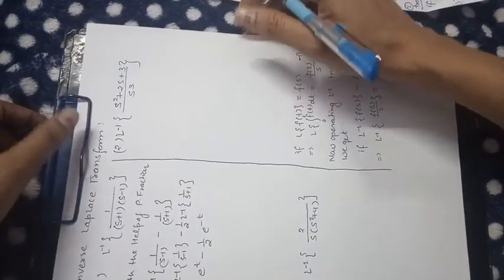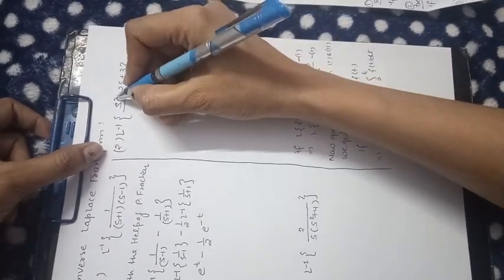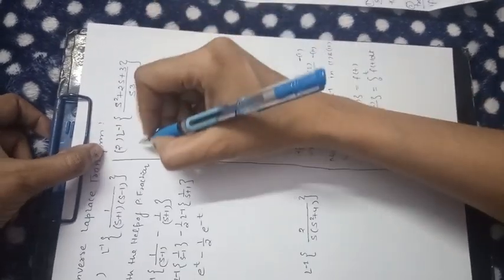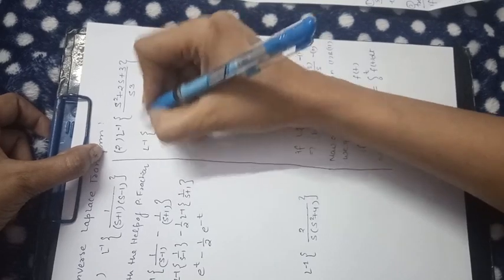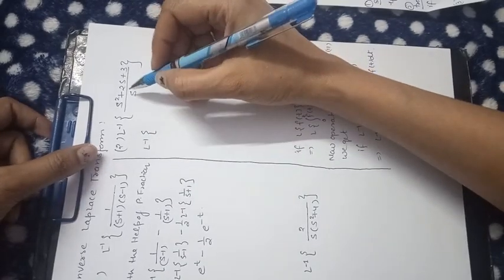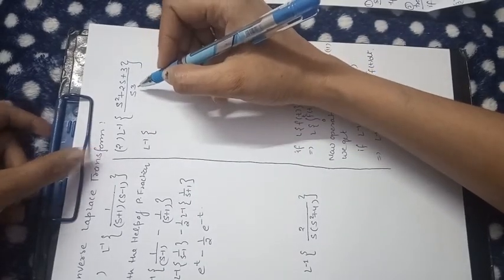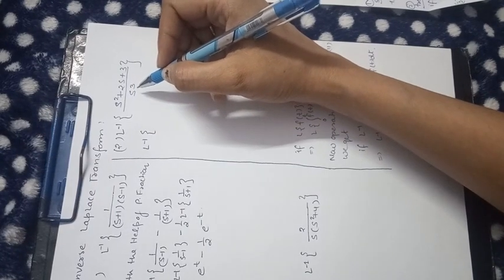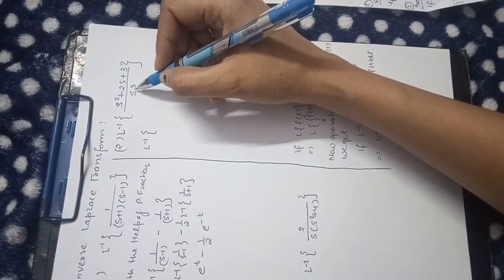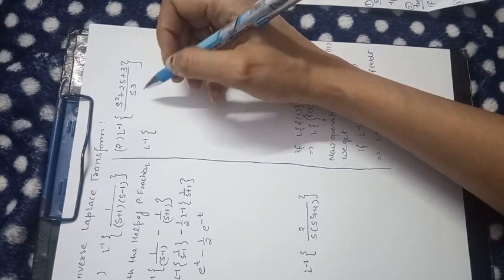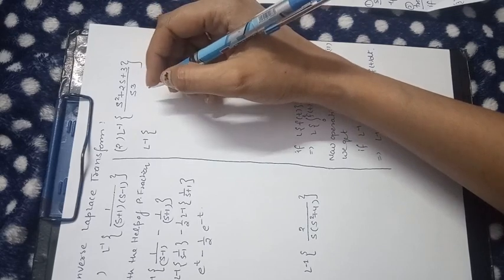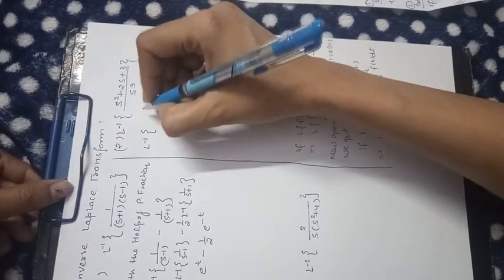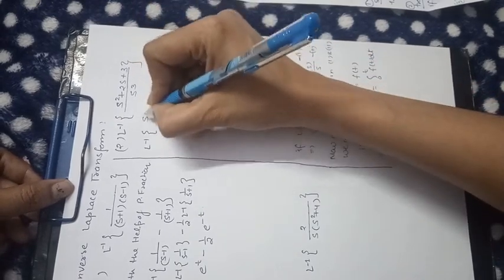The next method is you can solve it manually. Our aim is only to convert the function into the form so that the inverse Laplace transformation is easily detected with the help of the formula. Now separate all the parts.